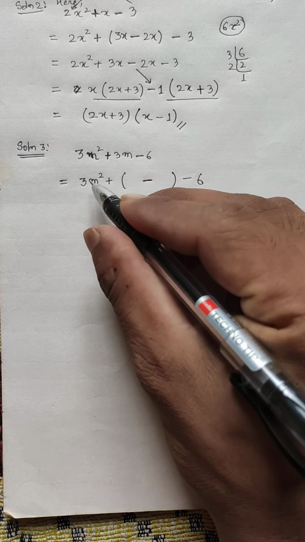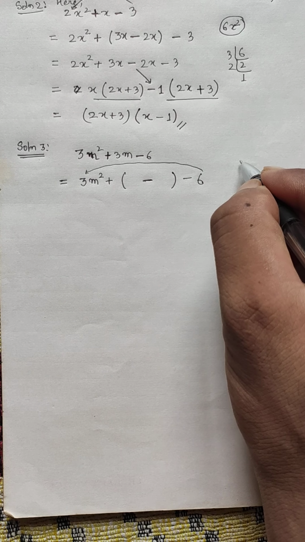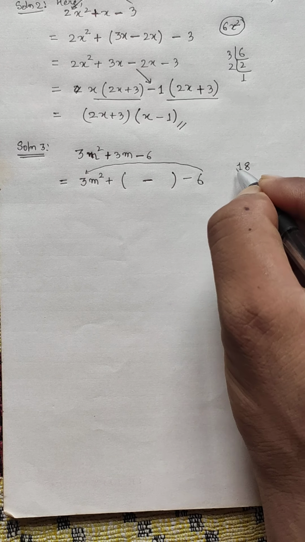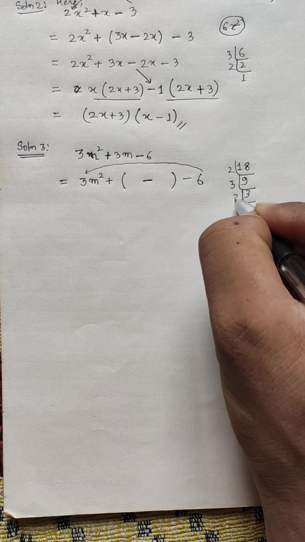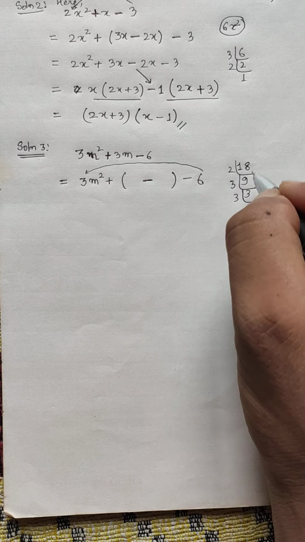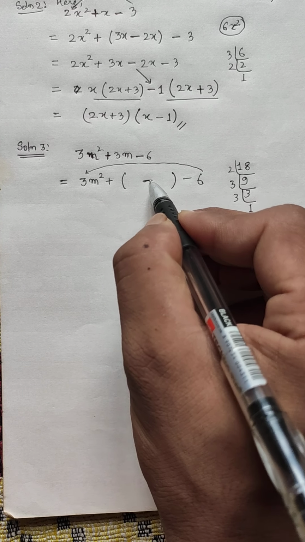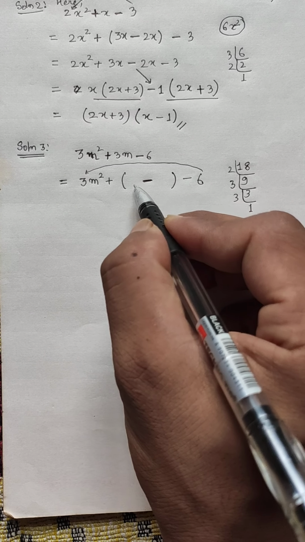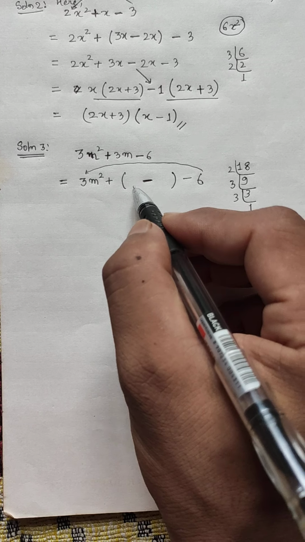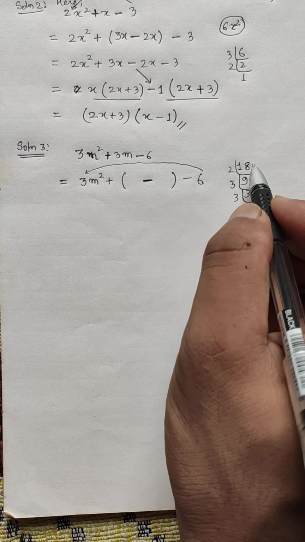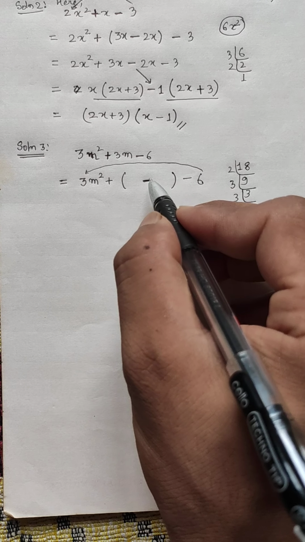Now 6 times 3, you have to multiply these two terms. 6 times 3 is 18, and factorize it. 2 times 9, 3 times 6, 18 times 1. So these are the factors of 18. Now we have to find two numbers such that their subtraction must be 3 and their multiplication must be 18, or 18m square.